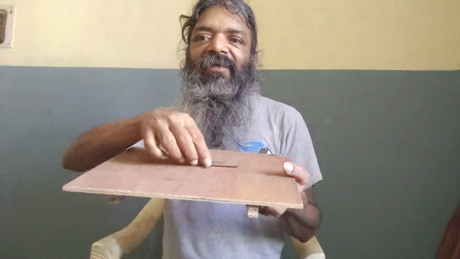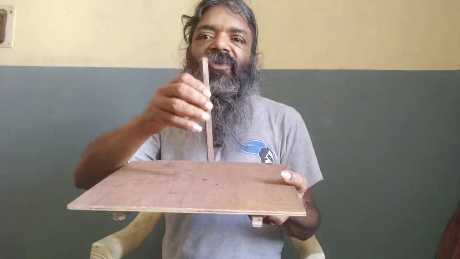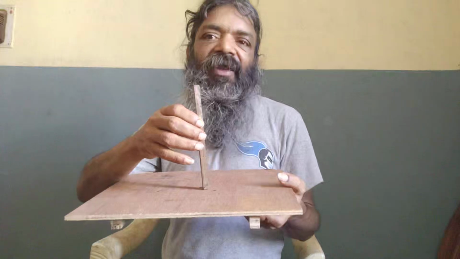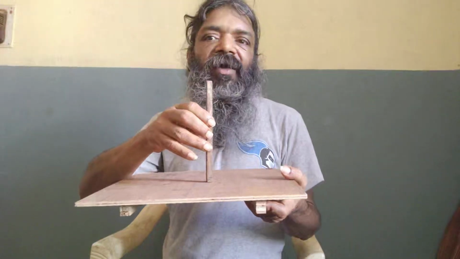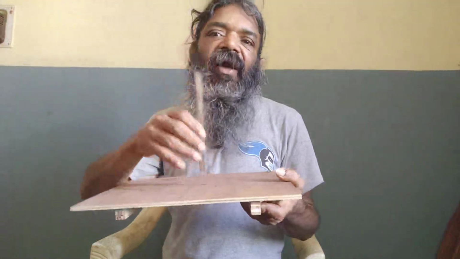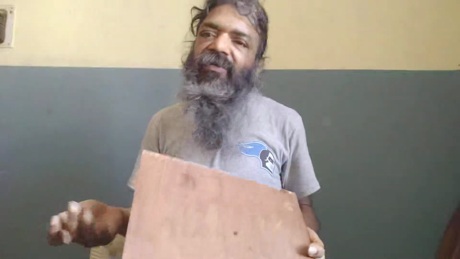Anyway, so this is my earth, and this is the x-axis on the earth and this is the y-axis. I could have considered this as the z-axis, or consider this as the z-axis.